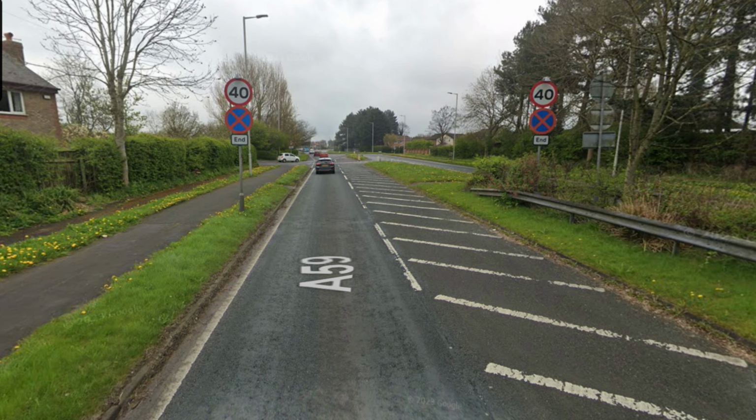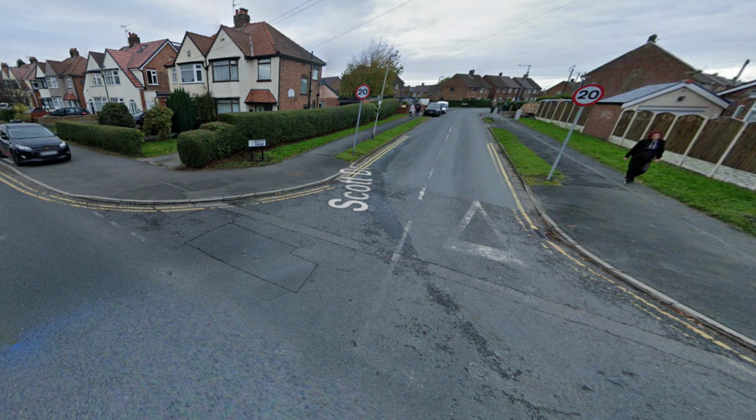If the gateway is leading to a slower speed limit, then you should check your mirrors before slowing down and make sure you are doing that slower speed as you reach the gateway. Changes of speed most often happen as you are entering a new road, so this is when you need to look out for new speed limit signs.